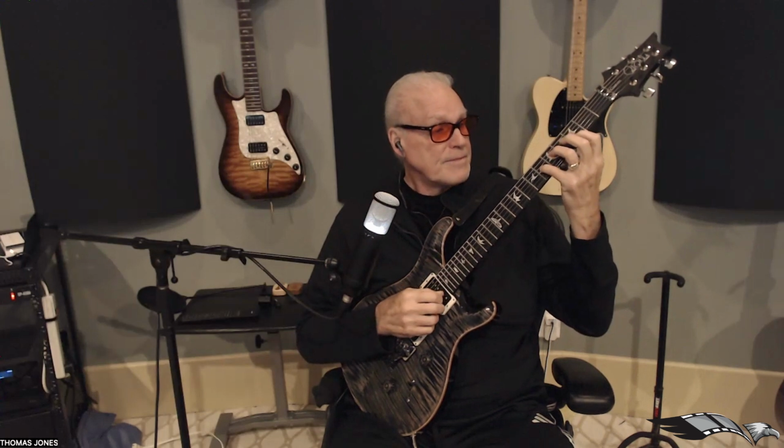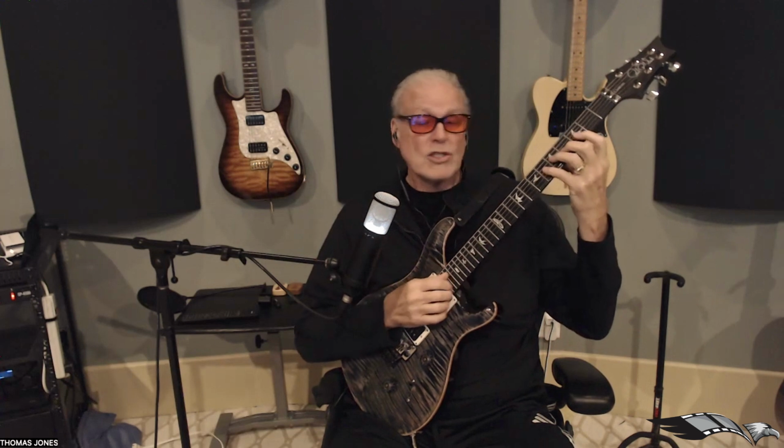So let me show you how these can work very nicely when you put the position change with them. So here's a 1. That starts to sound pretty. There is no chord. It's just a 1 making a resolution.